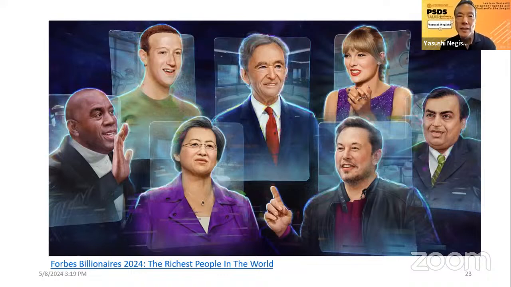And in the center, I'm not really sure, this gentleman is the CEO of Louis Vuitton, the French fashion company. On the left-hand side, we see the famous face of Mark Zuckerberg, the CEO of Facebook.